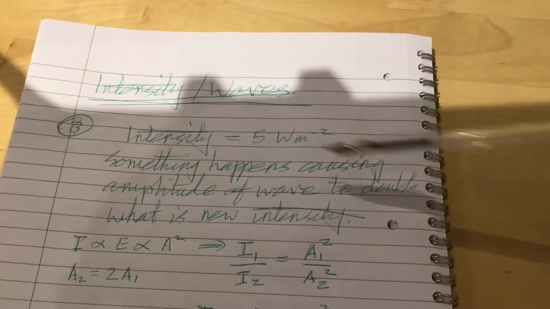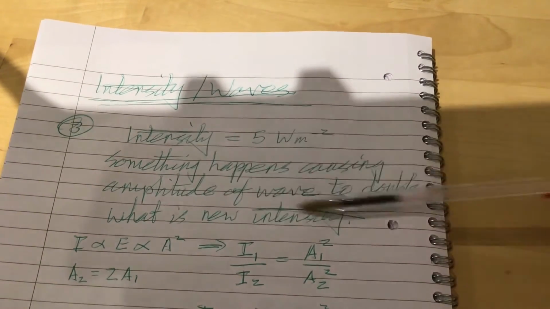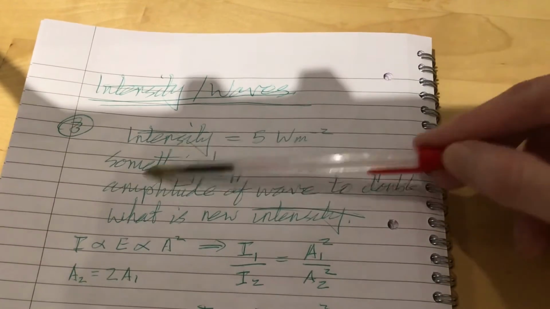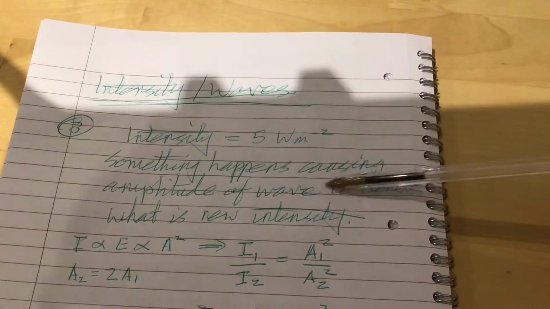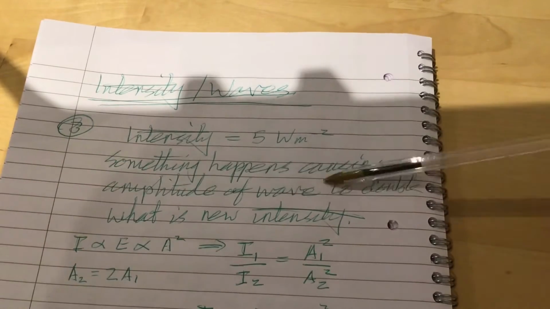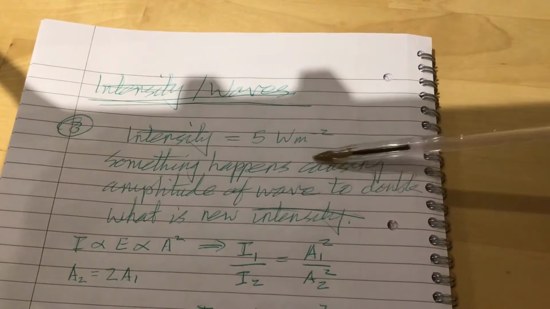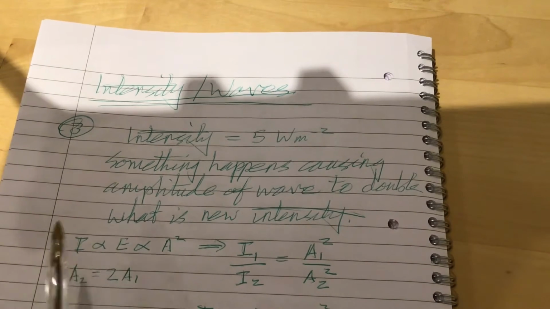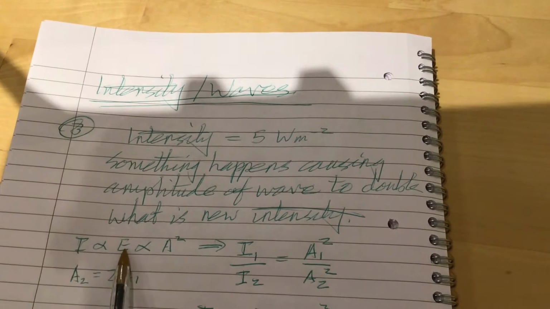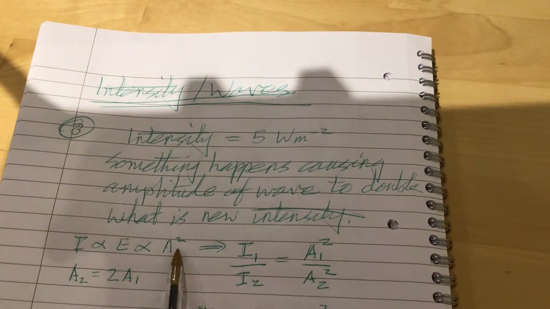What's the new intensity? So, in an exam style question, there'll be some sort of waffle here that will describe something happening, the upshot of which is, oh, the amplitude of the wave has doubled. What's happened to the intensity? Well, as we know, the intensity varies as the energy varies as the amplitude squared.